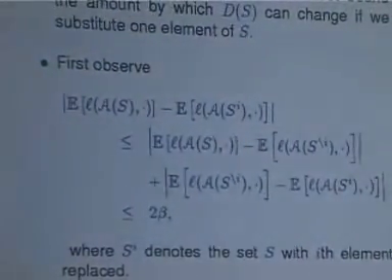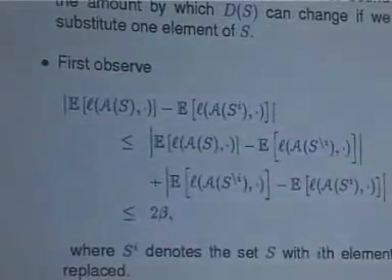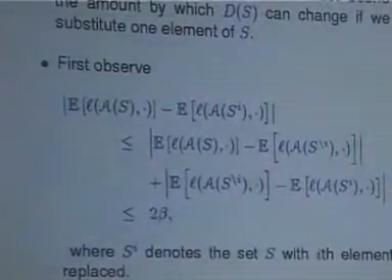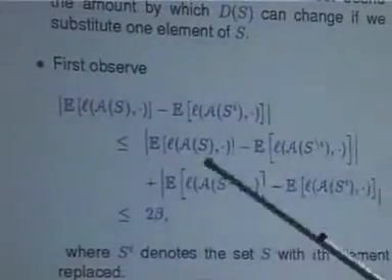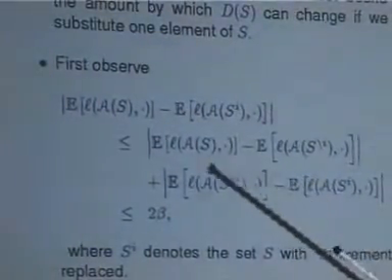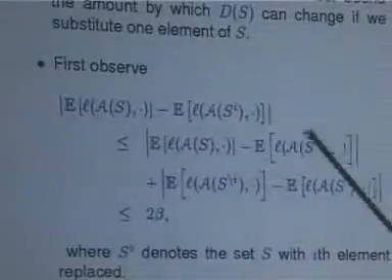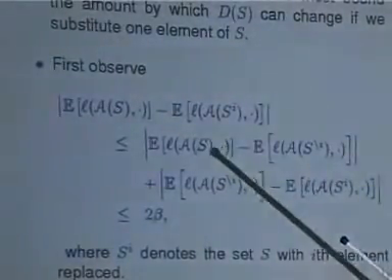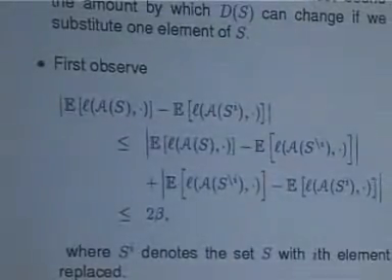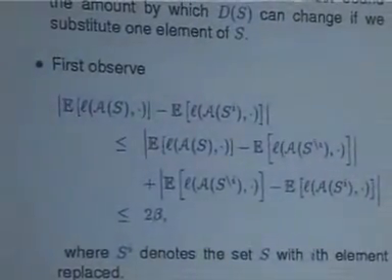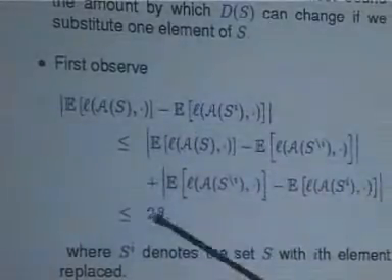The definition of uniform stability that they used is just a bound on this change. It's an L infinity bound on the amount of change you can make for any example, and this is the expectation over a random example, so obviously it's going to be smaller than beta, and similarly here, so it's 2 beta.